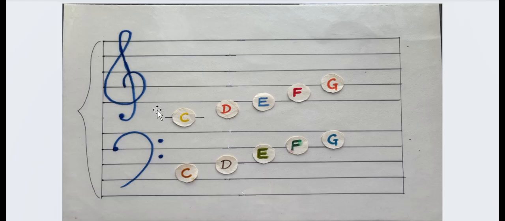Each stave is made up of 5 lines, 1, 2, 3, 4, 5, and between the lines, 4 spaces, 1, 2, 3, 4. So when you combine the treble and bass stave with a bar line at the beginning and a curved line called a brace, we have the grand stave.